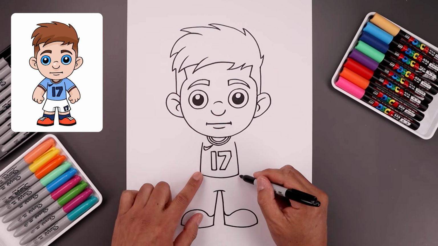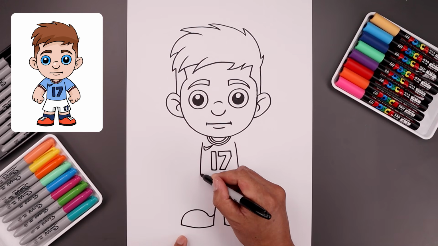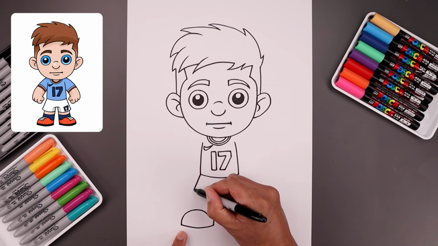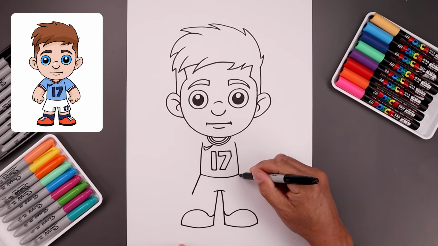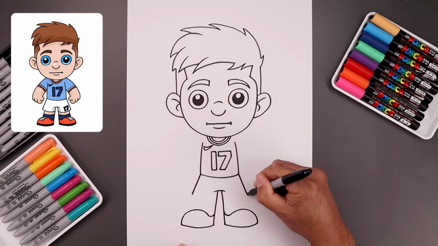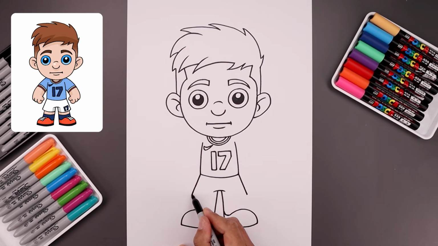Now I'm going to go back up to the hips and draw the outside of the shorts. Let's start on the left. Angle this down and out, sort of aiming towards the front of the foot. And then we'll round out the bottom of the shorts, coming down and then in.